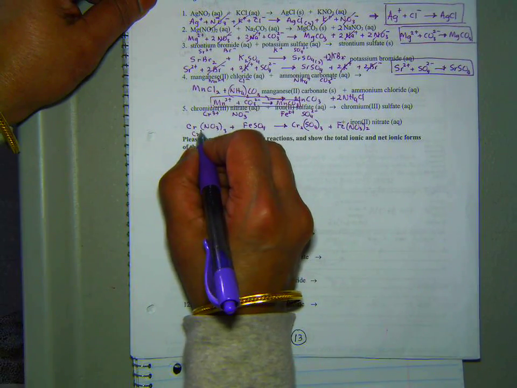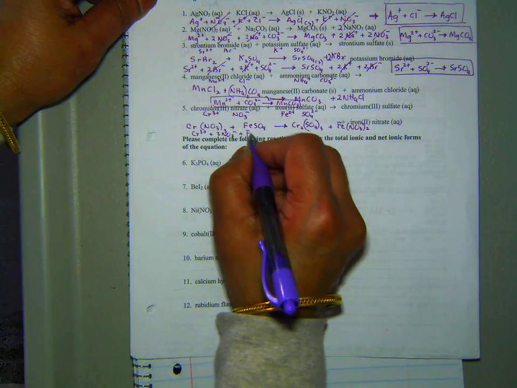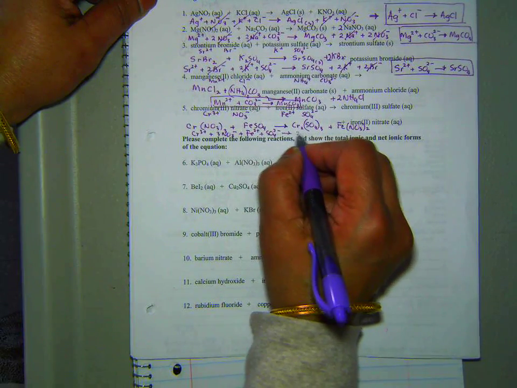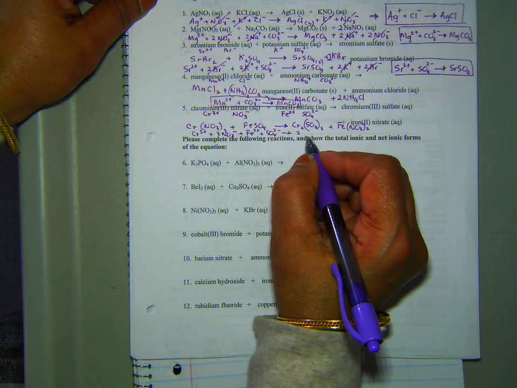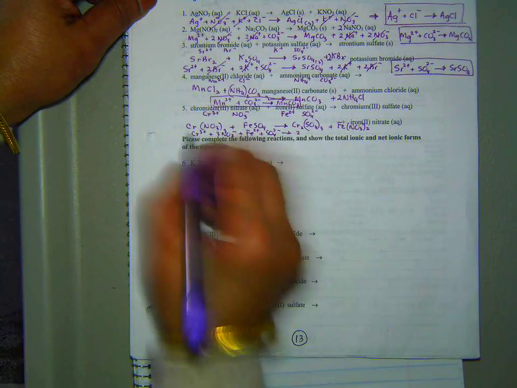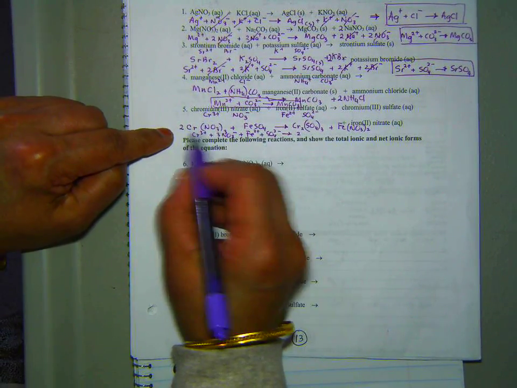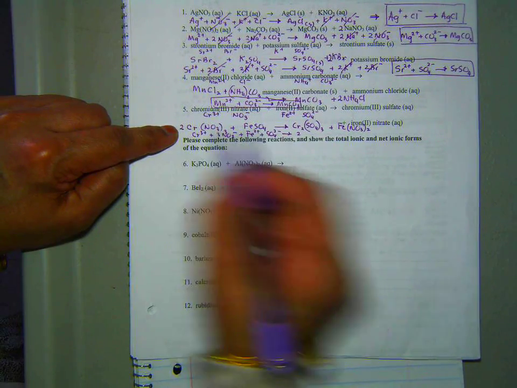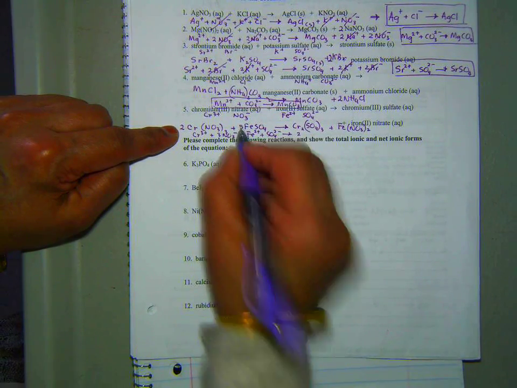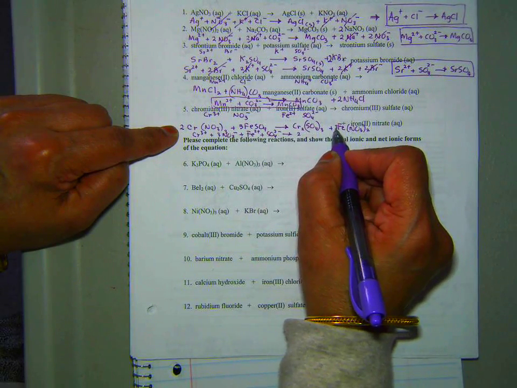Can you see? Cr3 plus here, 3NO3 minus here, plus Fe2 plus SO4 2 minus, giving 2 Cr, chromium 3 nitrate. Oh, we didn't balance this. Okay, sorry, we didn't balance this. Okay, so we have 2 Cr, so 2 times 3. So I forgot to balance. So this has to be 3. This has to be 3. Now it's balanced.